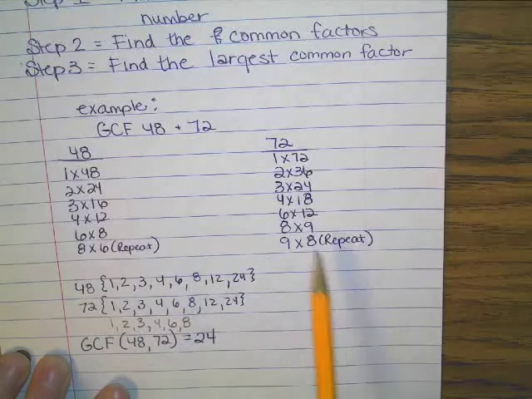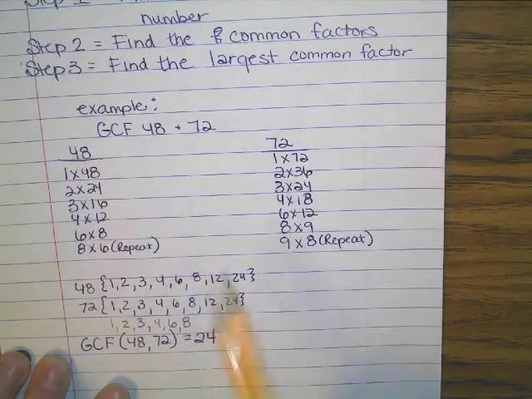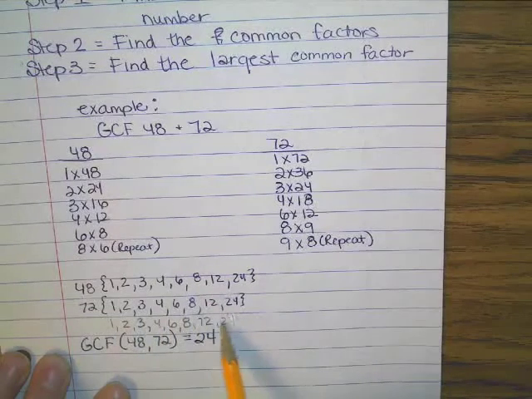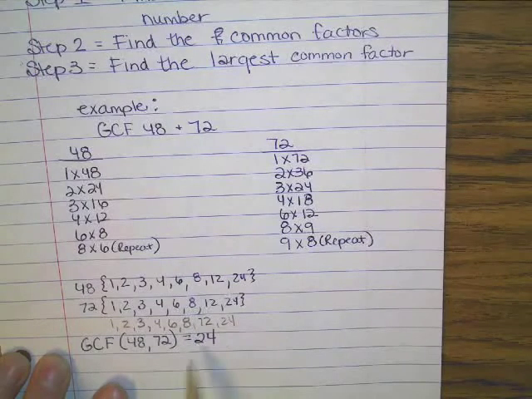Mrs. Miller screwed up. Oh, these are the ones they have in common: 24. Which one is the largest number they have in common? 24, right?